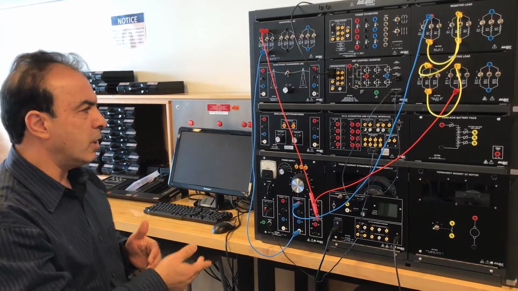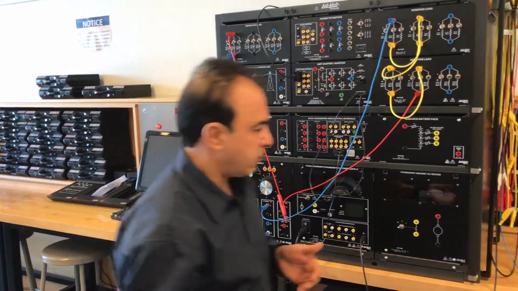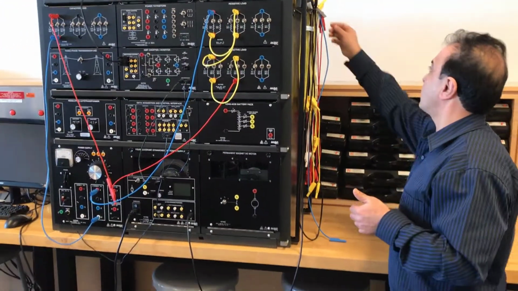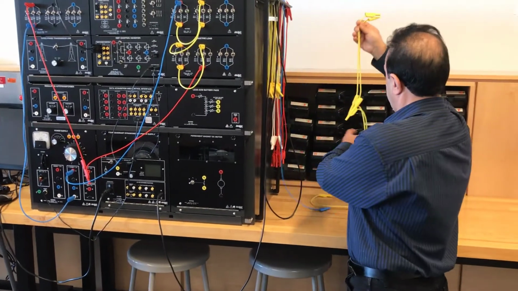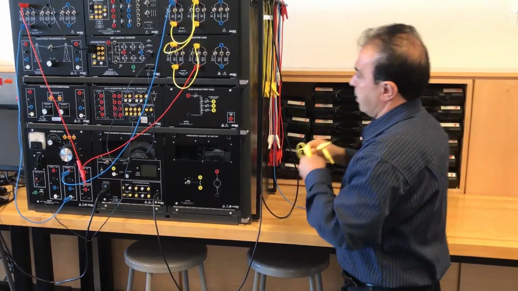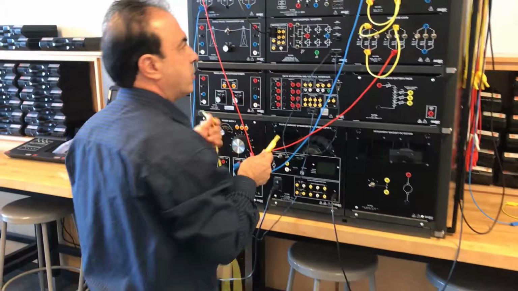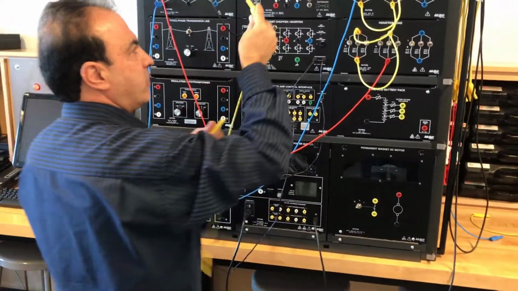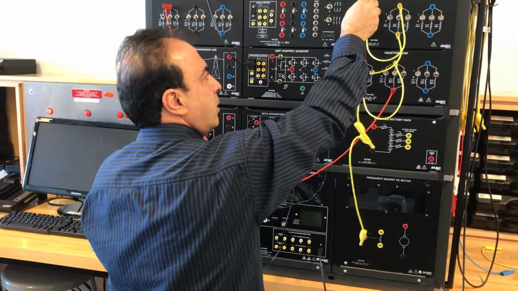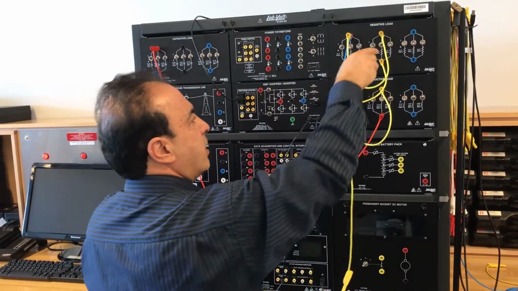What I'm going to do, just to measure the voltage. So to measure the voltage across the resistors, I need to connect to both sides of the resistor. So this is one side of resistor, and this is another side of resistor.